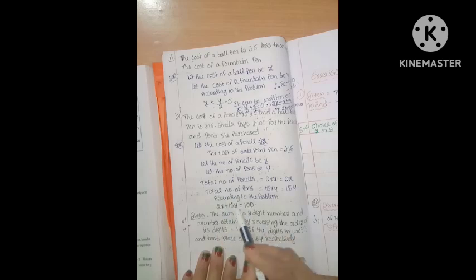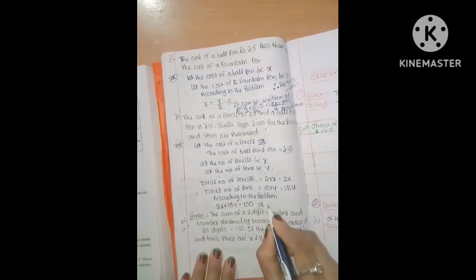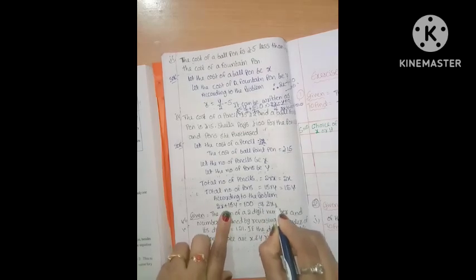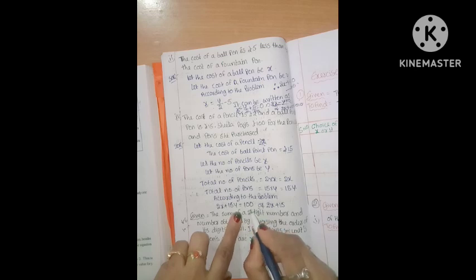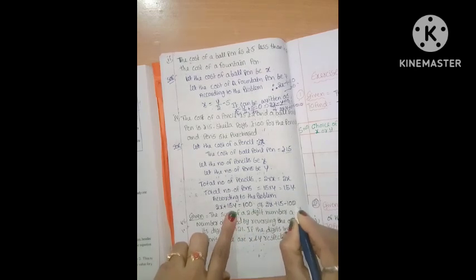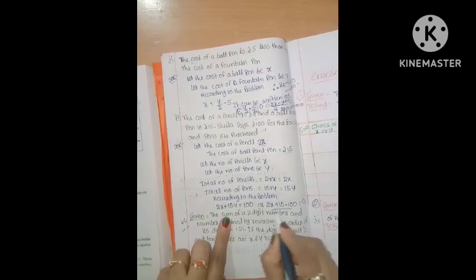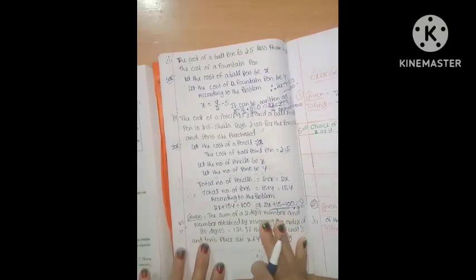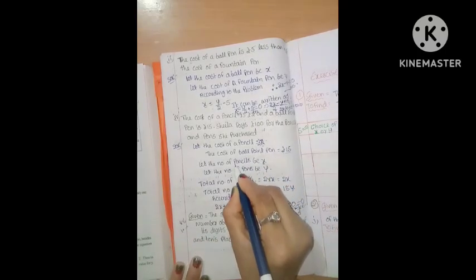Otherwise it can be written as 2x plus 15y, and transposing the 100 from after the equal sign to before it, minus 100 is equal to 0. Both answers are the same only, so this is the final answer. Are you understood?